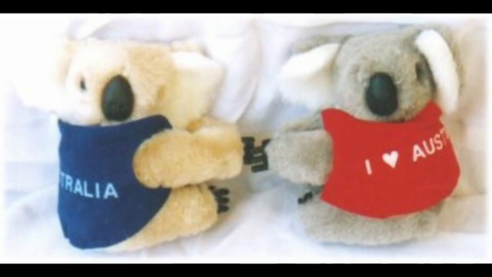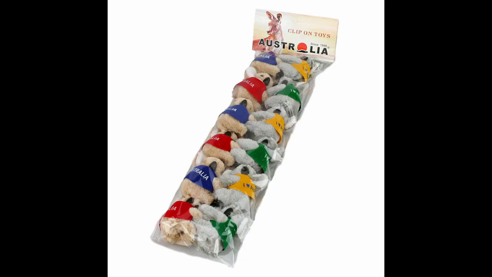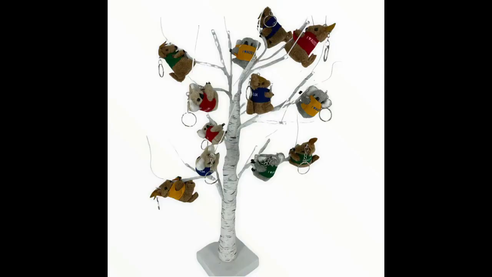And she put the little clip-on koalas, these tiny little clip-on, it's like you can buy 20 clip-on koalas for $15 or something. They're really cheap and they're made in China. And they are very popular with international tourists when they come to visit Australia. So she got these little clip-on koalas and she put them all over this Australian Christmas tree.